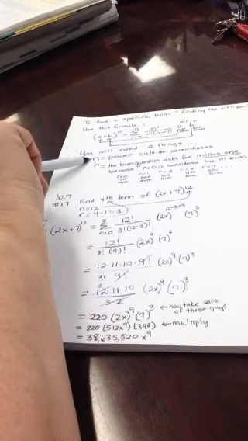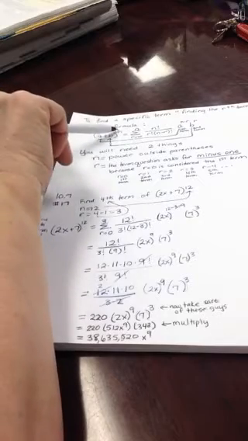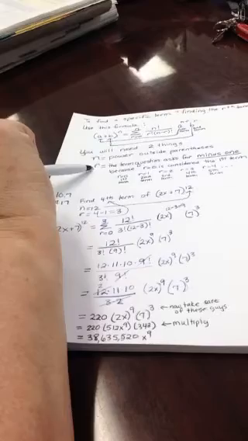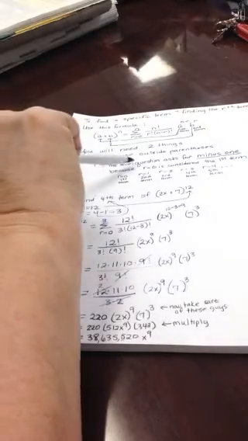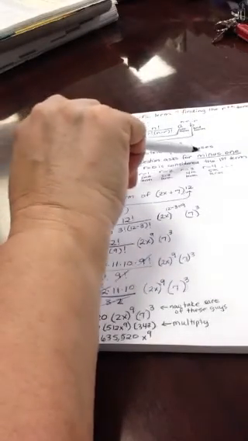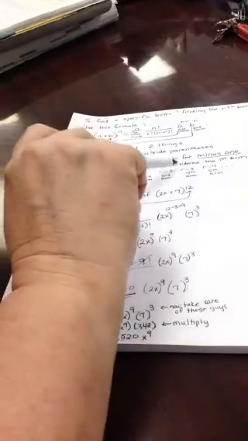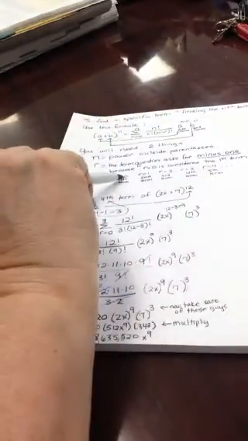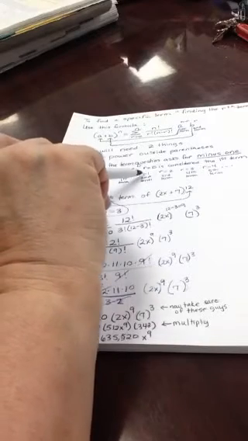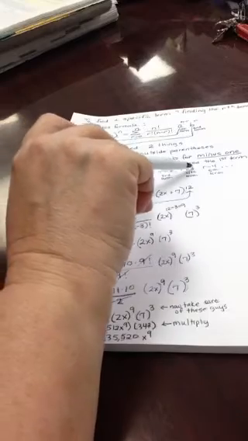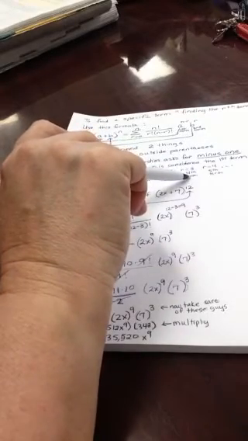You need to know what n is, and n is this power right here that's outside of the parentheses. And then you're going to need to know what r is. And r is the term that the question asks you for. And then you're going to subtract 1 from that number, because r equals 0 is considered the first term. So r equals 0 would be the first term, r equals 1 would be the second term, r equals 2 would be the third term, r equals 3 would actually be the fourth term.